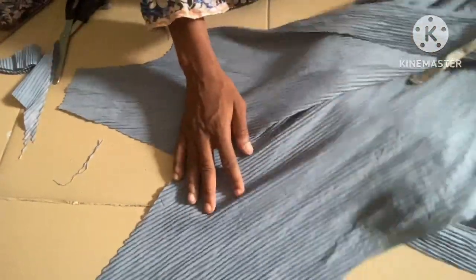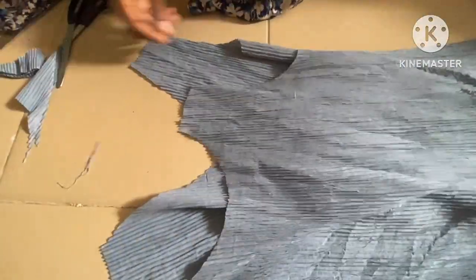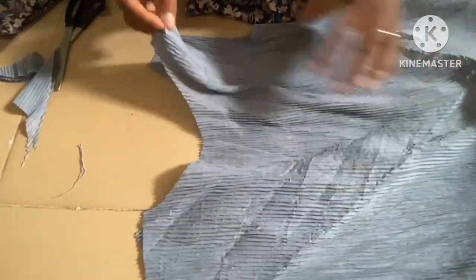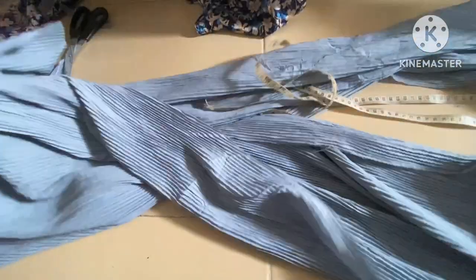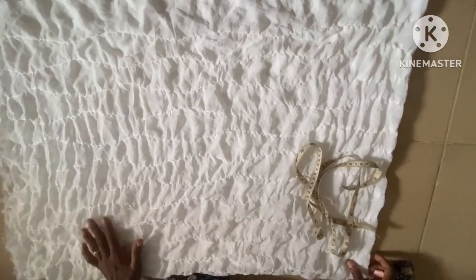So now we're done with the cutting. This is the front neckline. I want it to be fish shape. Then here is the back neckline in round shape, you can see. So we're done with the cutting of the inner. The next thing to cut out here is going to be the outer. So let me bring out the outer.